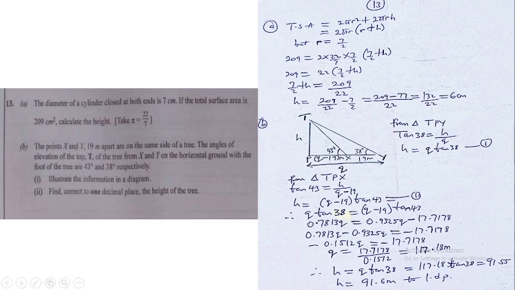Our aim is to find the height of the tree, which is h. Now that we know our q, we can substitute our q to get h. From equation 1, our h is q tan 38. So our q is 117.18, then multiply by tan 38, that will give us 91.55. And if you approximate that to one decimal place as you have been told, you'll have your h equal to 91.6 meters to one decimal place.